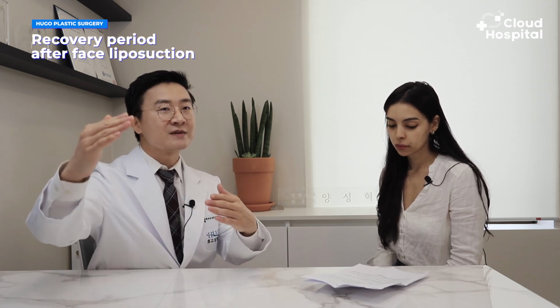So after the surgery, the recovery takes a lot of time. How much on average does it take? So this recovery period relates more to the swelling, in my honest opinion. Right after the operation, there will be continuous swelling for over 3 days. And after that, it will subside little by little.